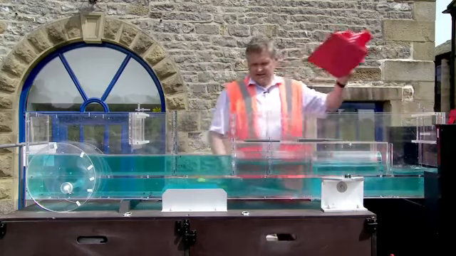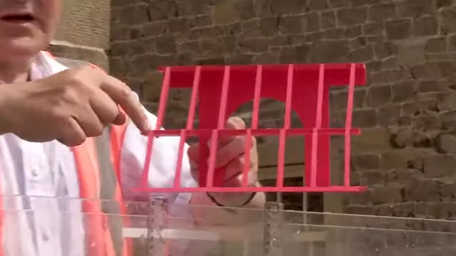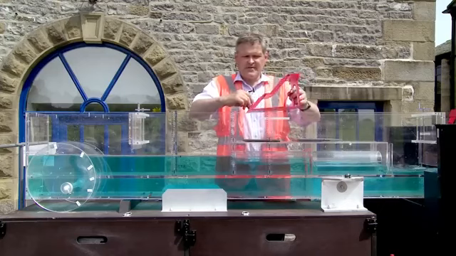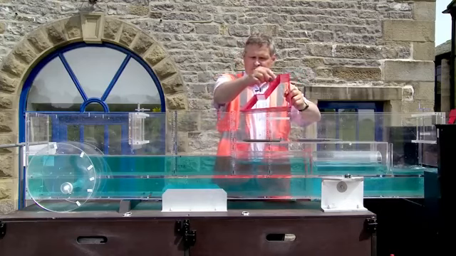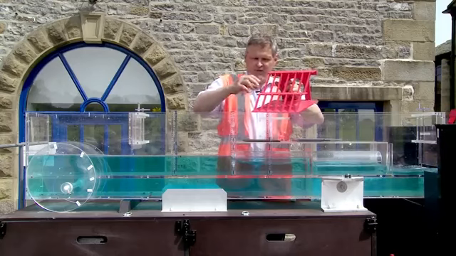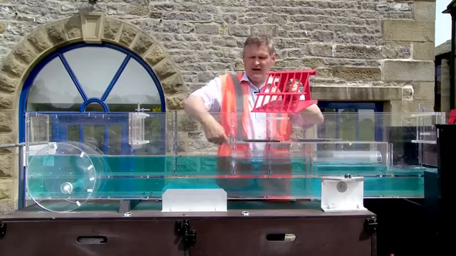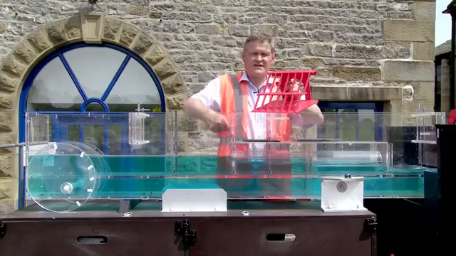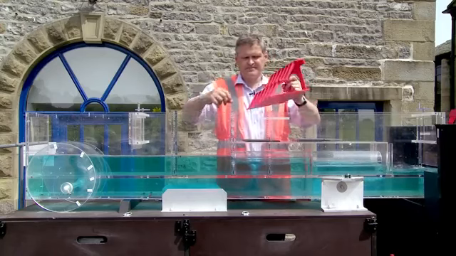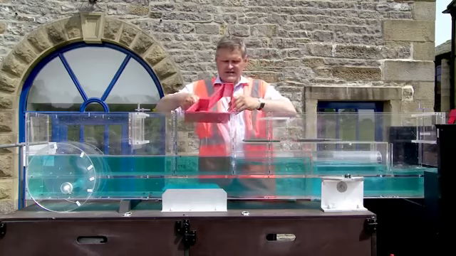A much better screen design is this one. You can immediately see there's much wider bar spacing. There's also a lot more net cross-sectional area. In fact, this has got 3 times the area between the bars as the cross-sectional area of the culvert, and that's the minimum you should have for a good screen design. I'm going to put this screen in.